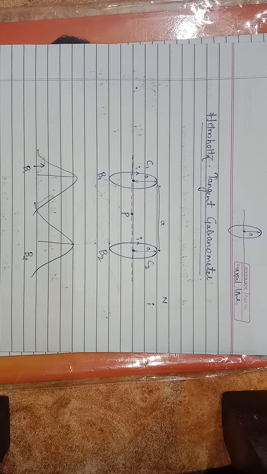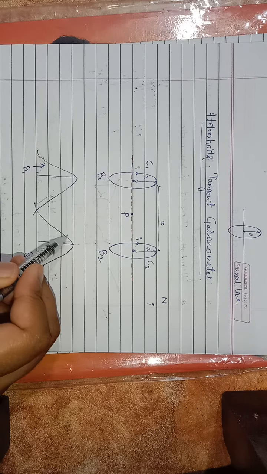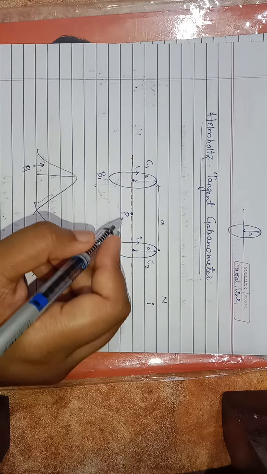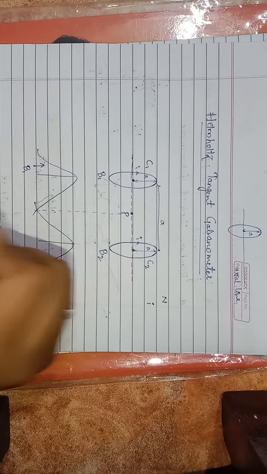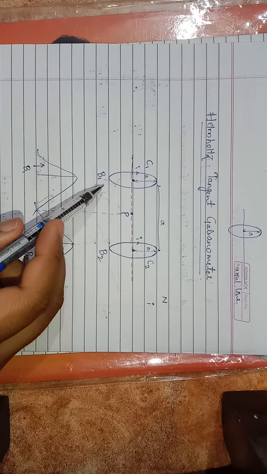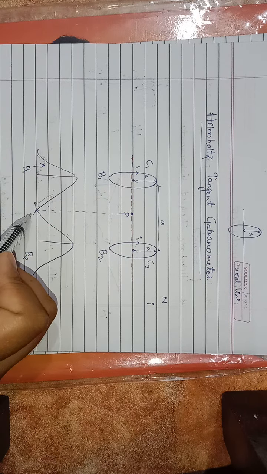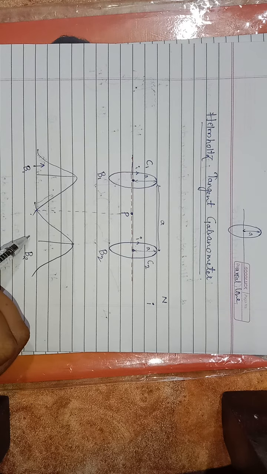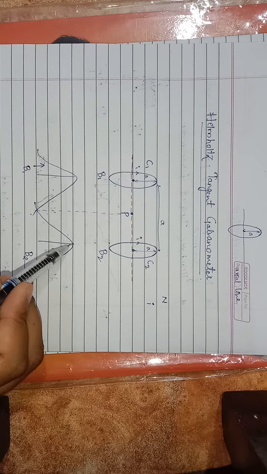While this B2, due to this coil, is increasing linearly, right? I'm talking about the center. So at the center, at the middle point, what is happening? The magnetic field B1 due to one coil is decreasing linearly, and the magnetic field due to the second coil is increasing linearly.